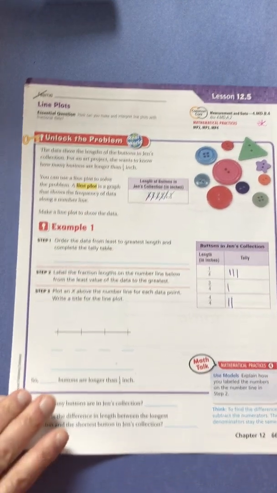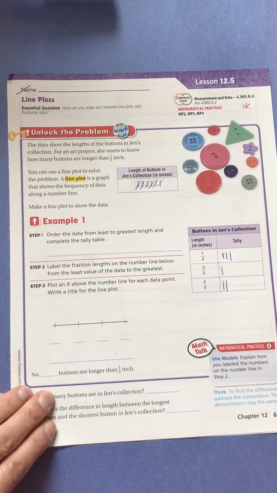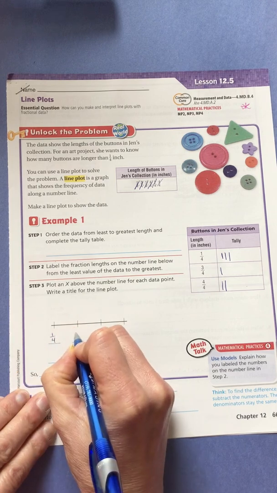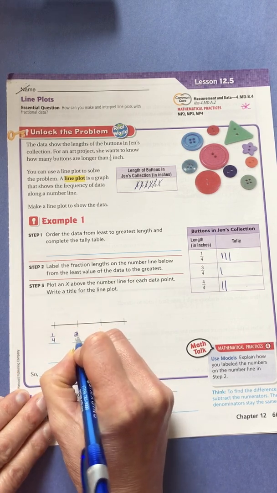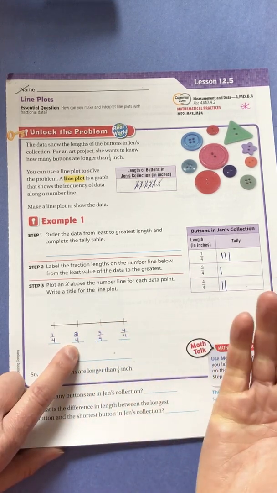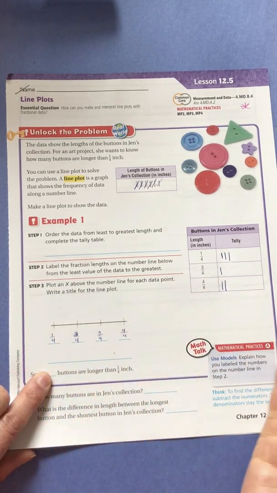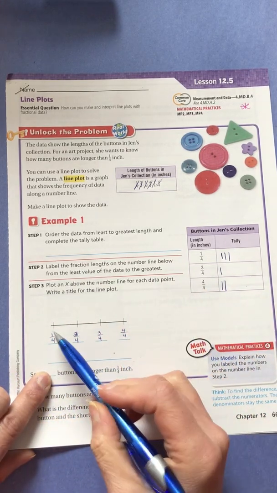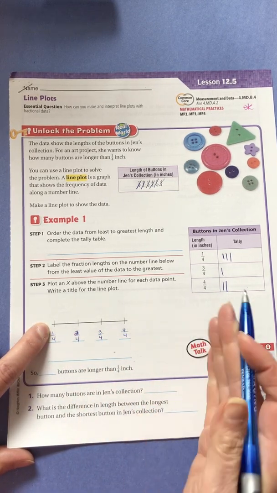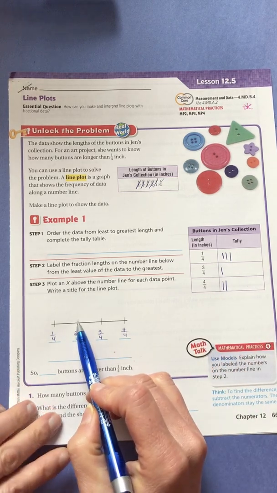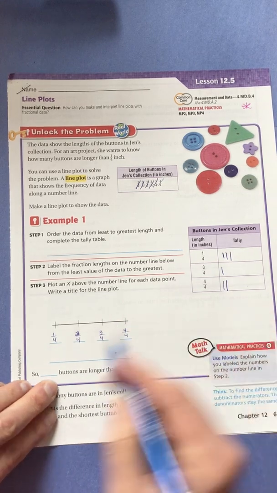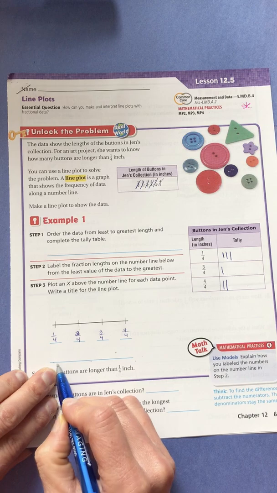And then it says label the fraction lengths on the number line below from the least value of the data to the greatest. So I'm going to put 1/4 here, and then I'm going to put 2/4, 3/4, and 4/4. And the reason, even though there's no data for 2/4, I want to put it in is so that I have proper scaling, because if this bar was divided into fourths, this is how it would look, so it's truly done to scale. I'm not going to have anything above 2/4 because there is no data with 2/4, but I still put it in.